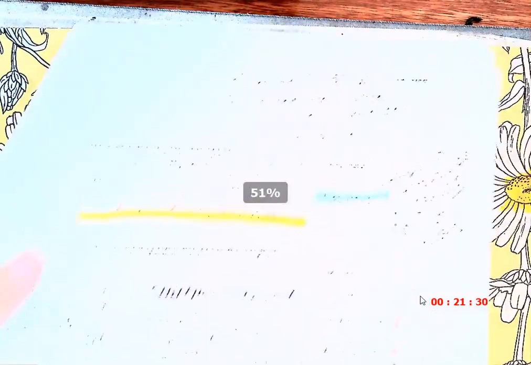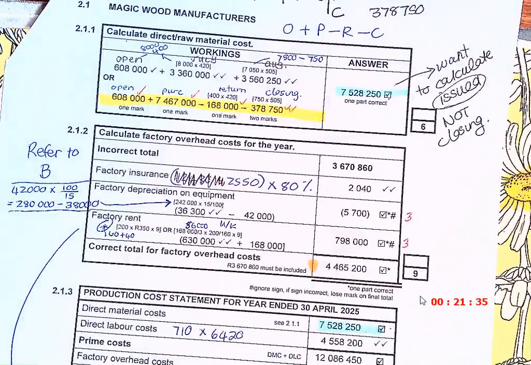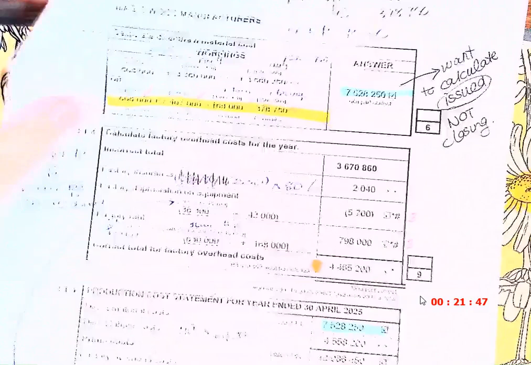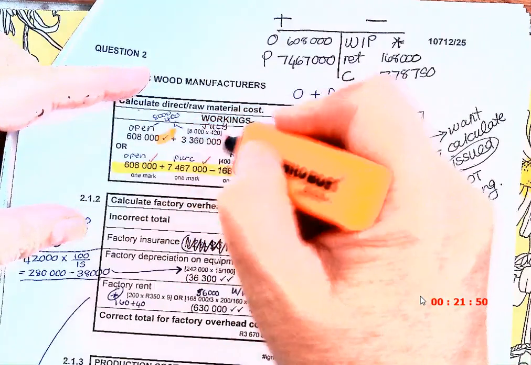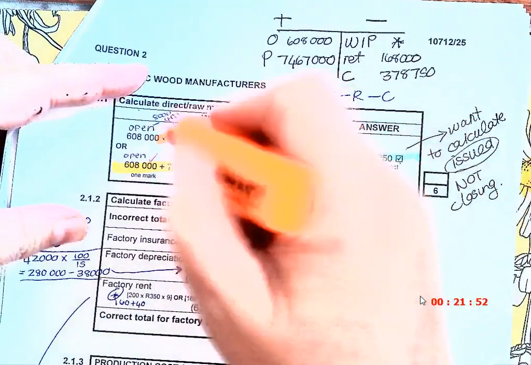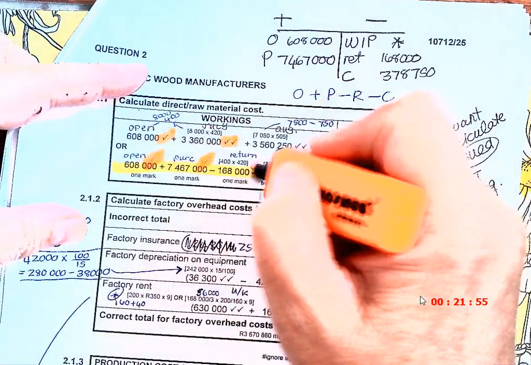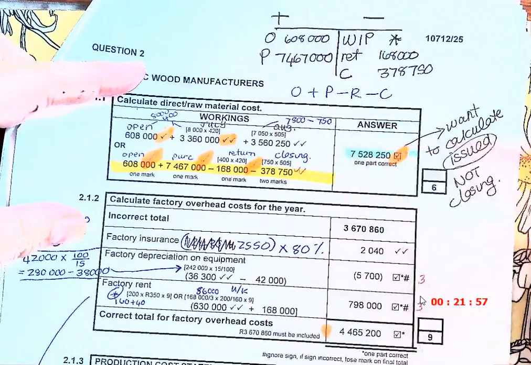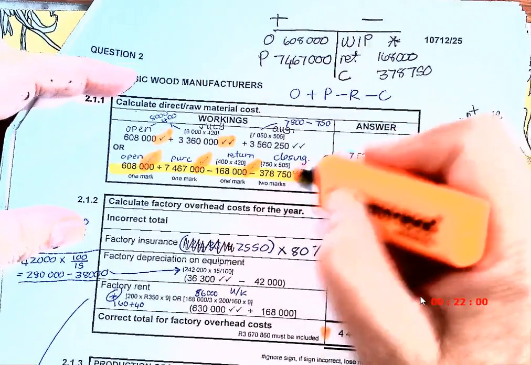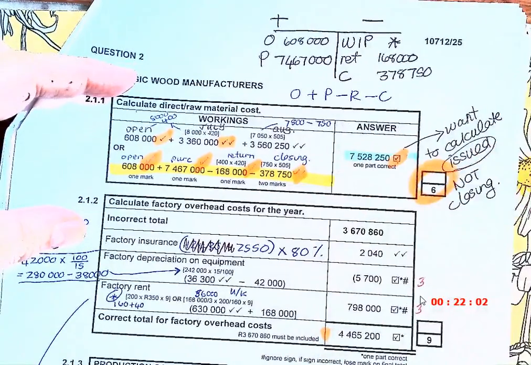Now, if I look at this, let's just get a little bit of hope here, right? This was really a difficult paper in the sense of how things were asked. But if you look, you're going to see there are marks that were easily obtained. That one was also an easy one. So actually you can get the full 6.